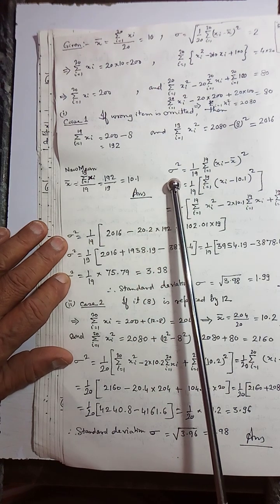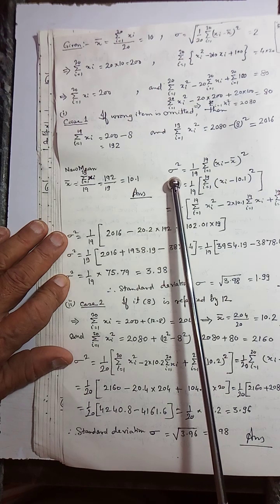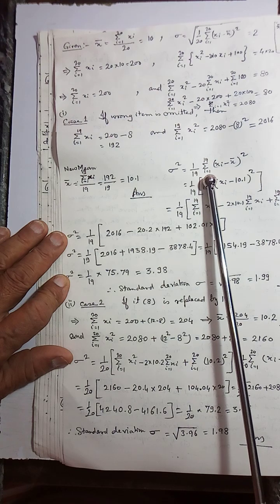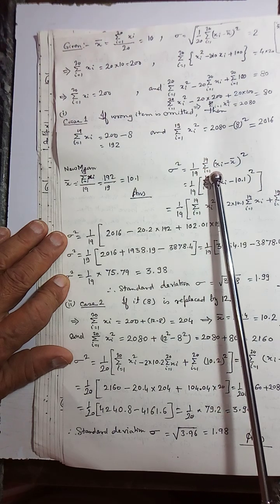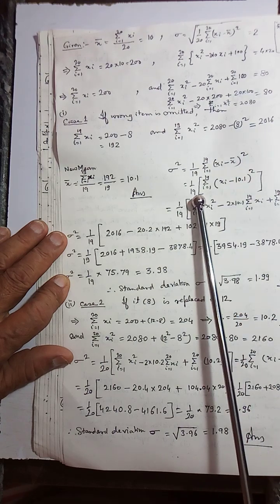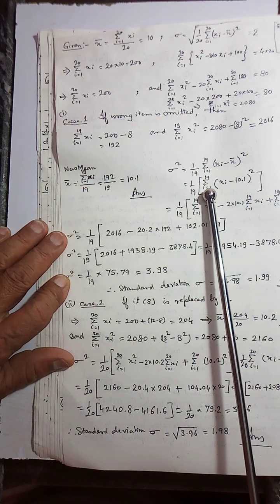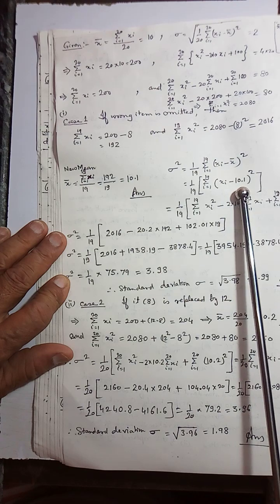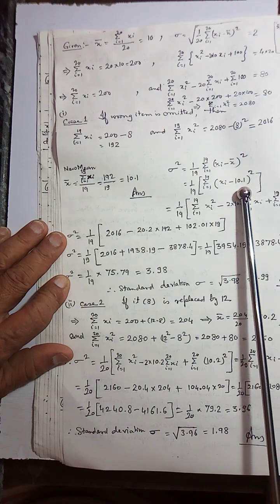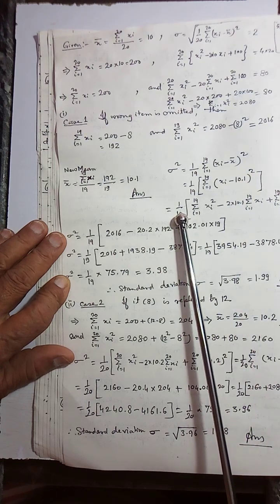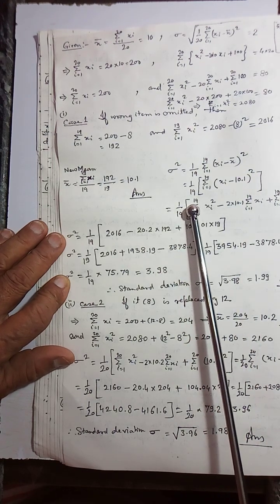Now variance will be equal to sigma square, that is 1 upon 19 summation of i is equal to 1 to 19 xi minus x bar whole square, that will be equal to 1 upon 19 summation of i is equal to 1 to 19 xi minus 10.1, in place of x bar we put 10.1, whole square. Now we will elaborate this. 1 upon 19 as it is.